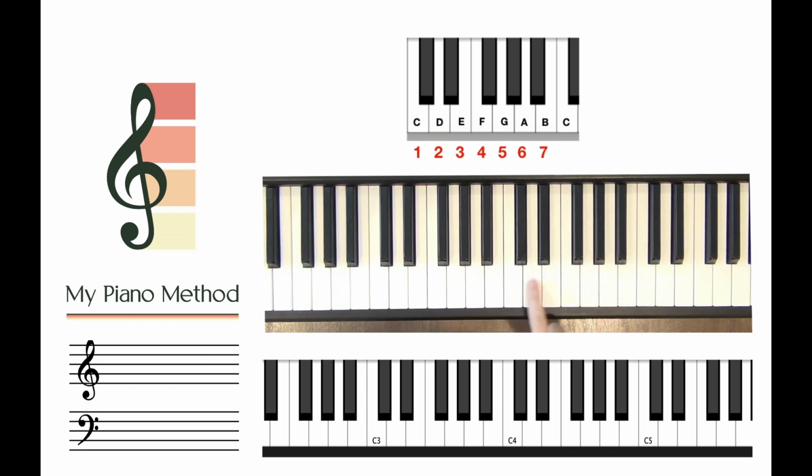Now there's 7 notes in the scale, and the first note of a scale is always called the root note. So if we are playing a C major scale, the C will be the root note. If we were playing in a G major scale, the G would be the root note. Whatever scale you're playing in, that's the root note.